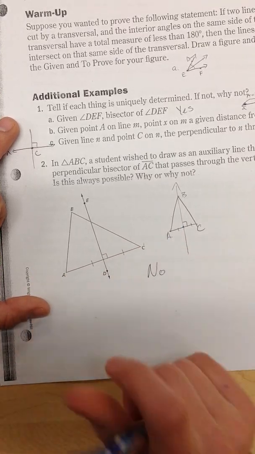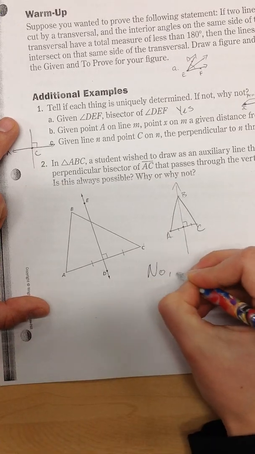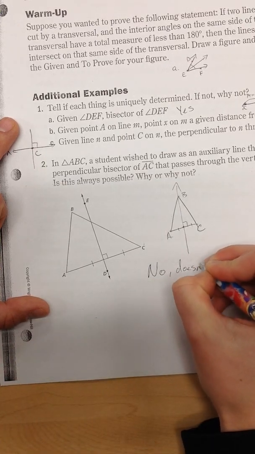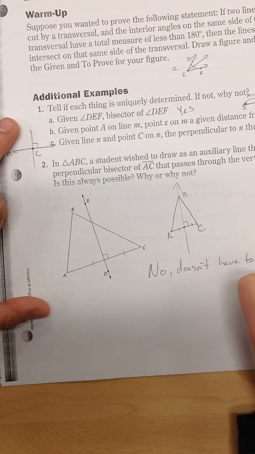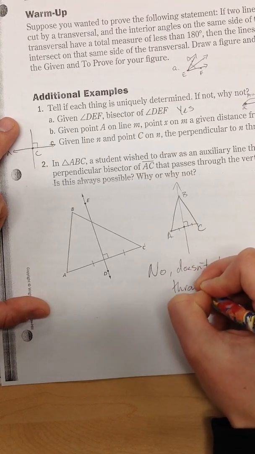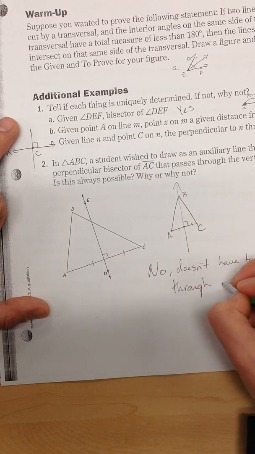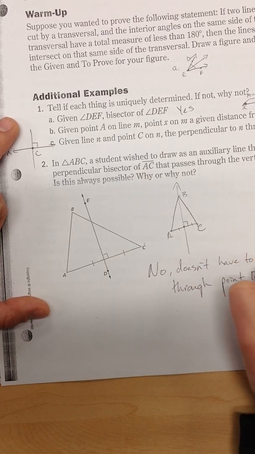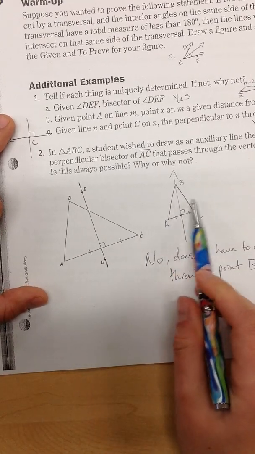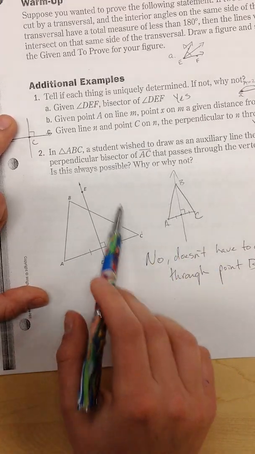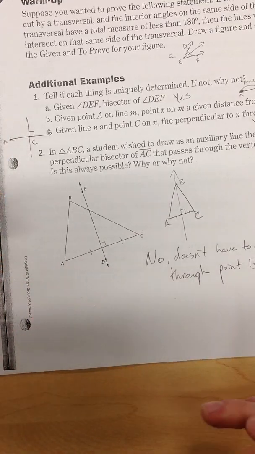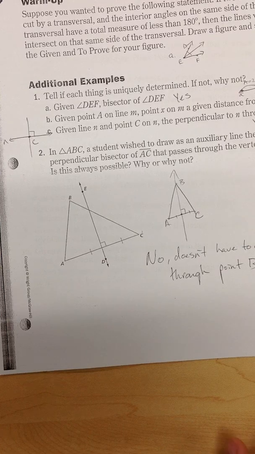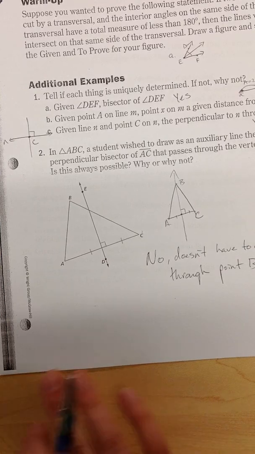So no, and then you could say, like in this picture here, it doesn't have to go through point B. Now it could go through point B, like I said, if it was an isosceles triangle there, but there could be situations where it doesn't necessarily go through there, okay? So just be careful on ones like that, but that's kind of a weird question. I wouldn't ask something weird like that on the test.